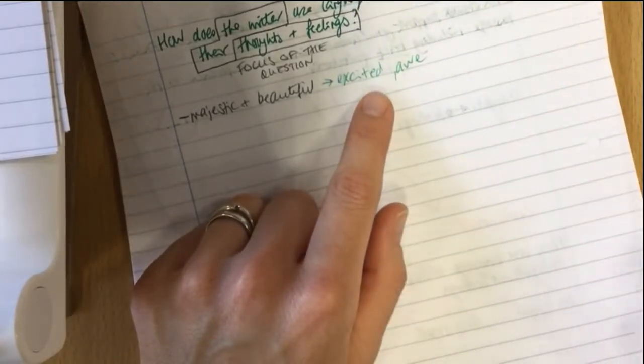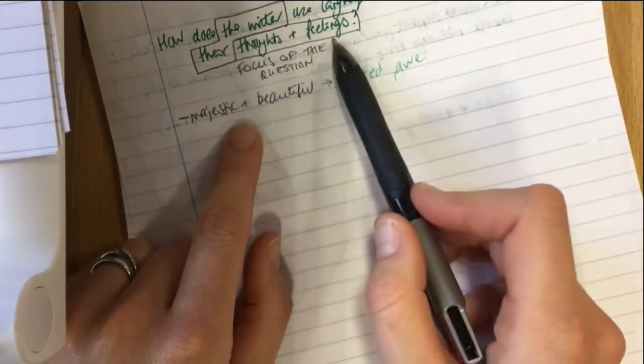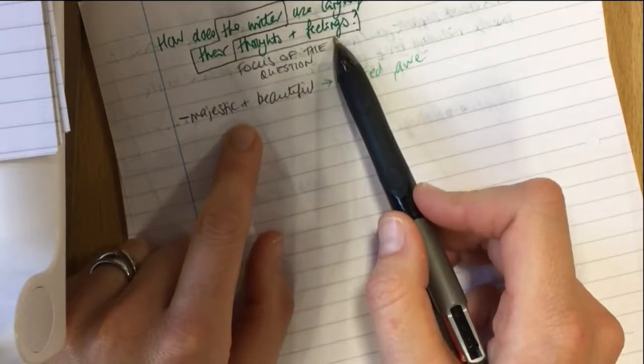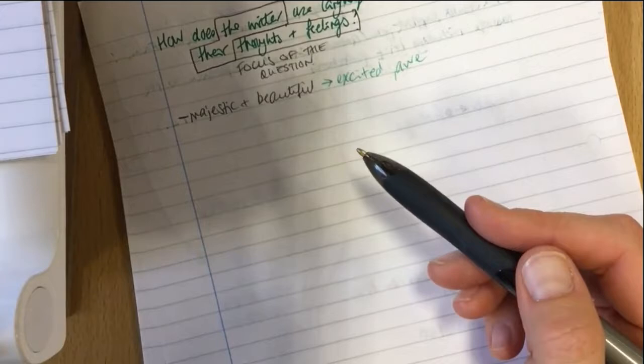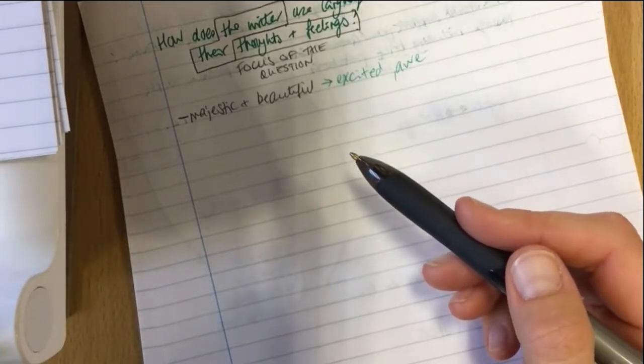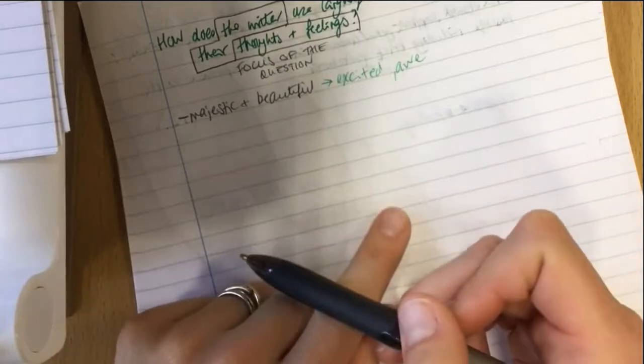It makes her feel in awe. Thought, feelings. Tick. Tick. Okay. Can you now please see if you can find me a line number where the quote is that you can use for either or both?